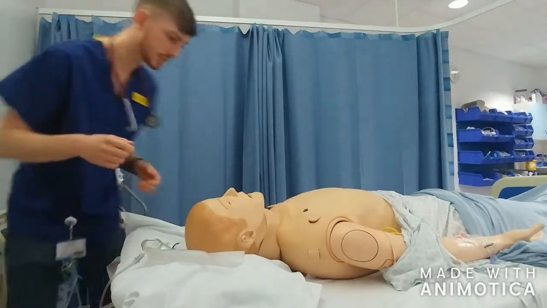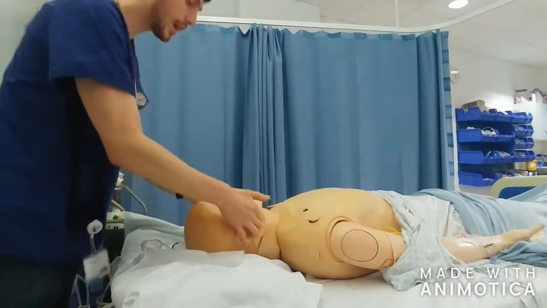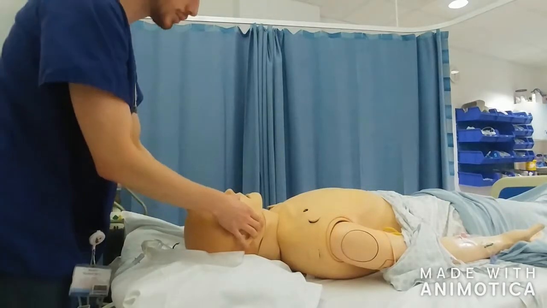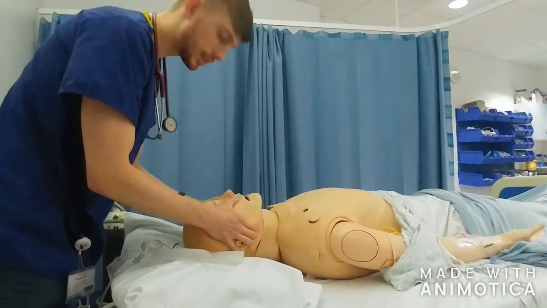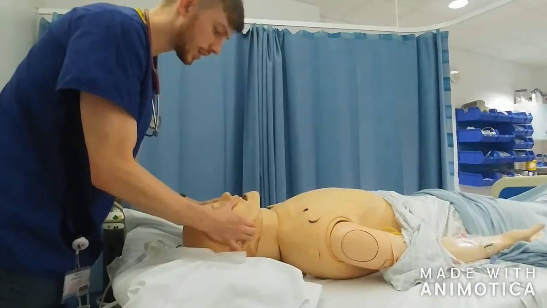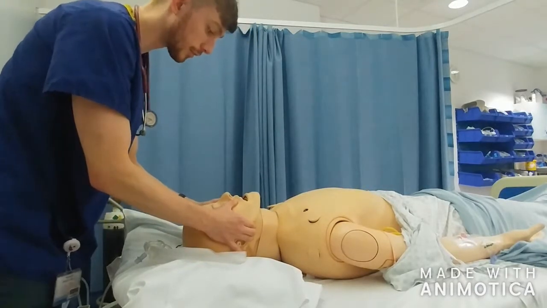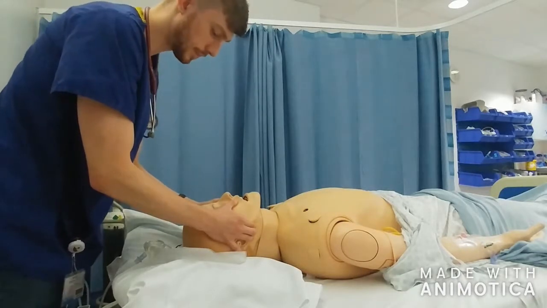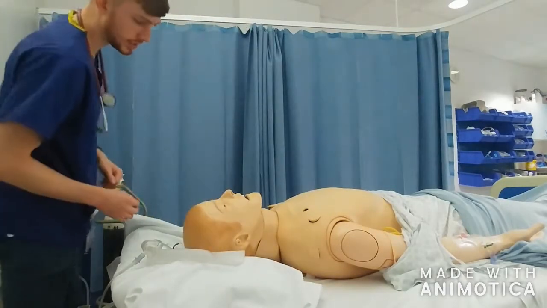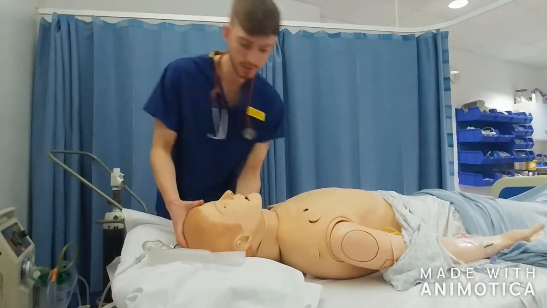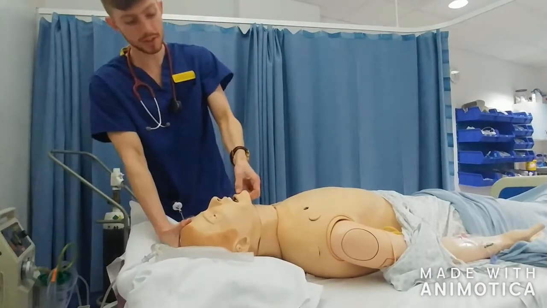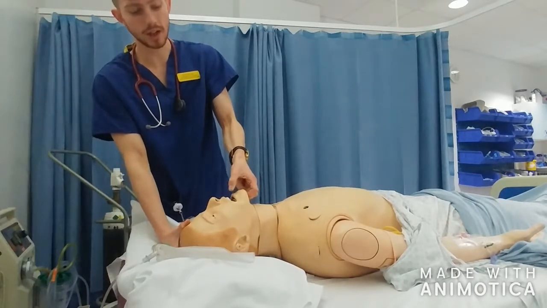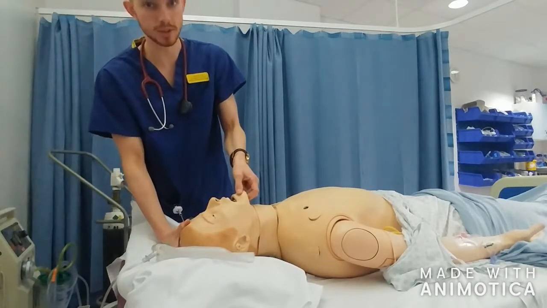So a jaw thrust is the concept of putting your fingers behind the angle of the jaw on each side, the angle of the mandible, resting your thumbs on the maxillary process on each side, and then literally thrusting the jaw forwards, thus removing the tongue from the airway, clearing the airway. Instead, you could do a head tilt chin lift. So this is tilting the head back, straightening the airway up, and then lifting the chin forwards. Again, clearing the tongue from the airway and hopefully unobstructing it.